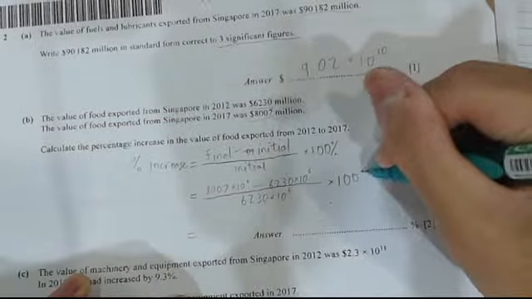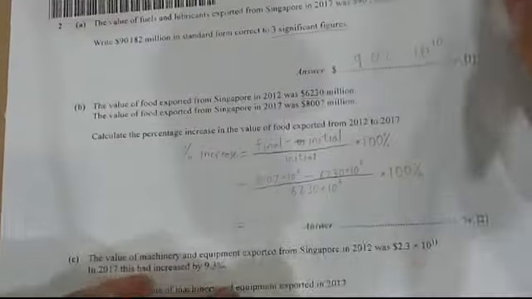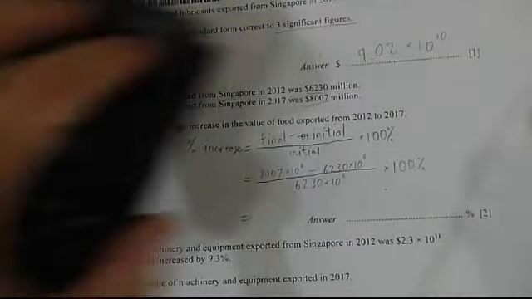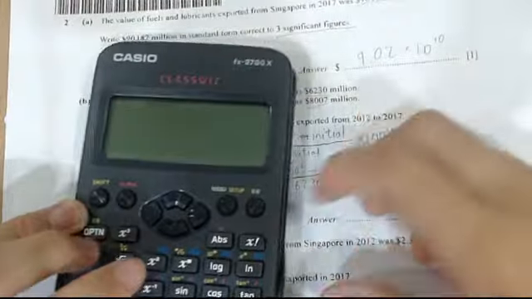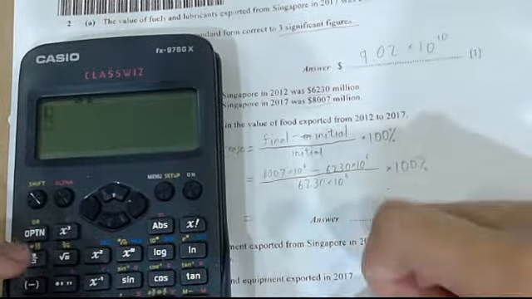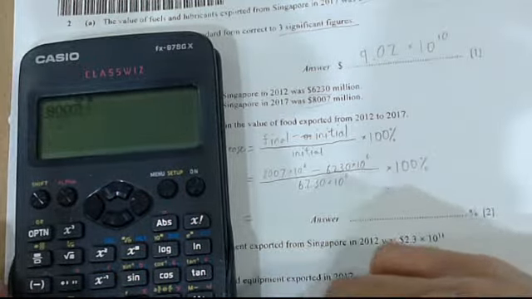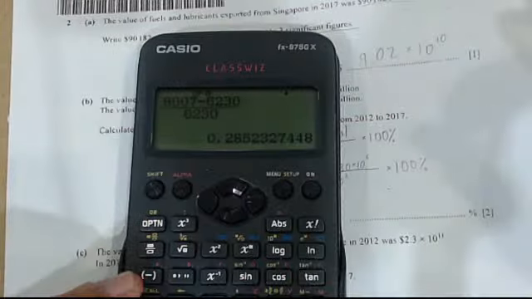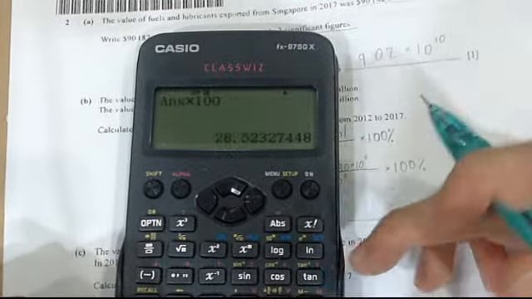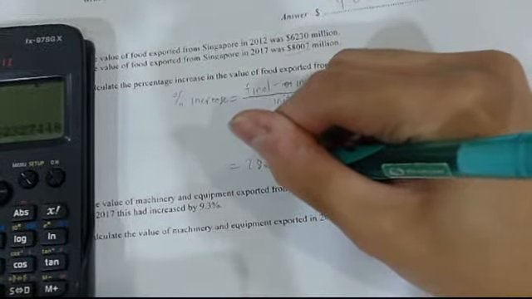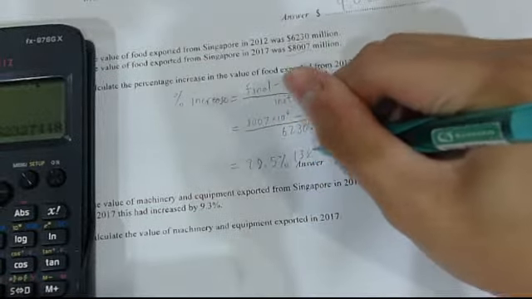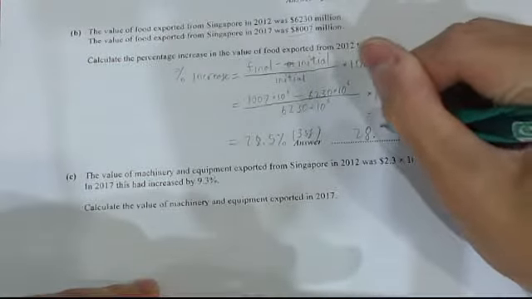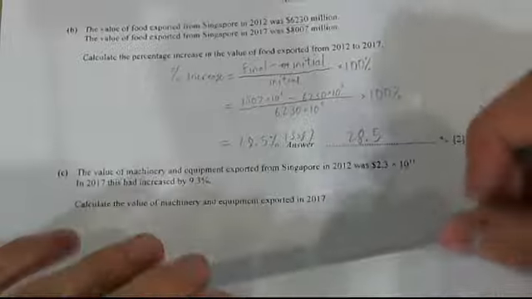Don't forget your times 100%. The times 10 to the 6's cancel out, so I'm not going to put them in my calculator, that's a waste of time. 6230 over 6230, times 100, we get 28.5%. That's that. The percent is there already, so you don't need to put percent in the blank.